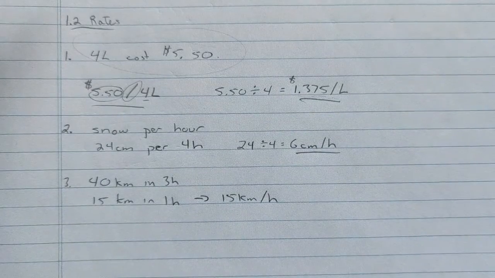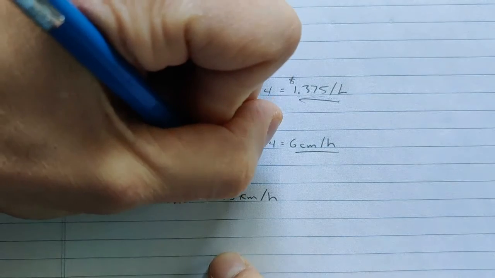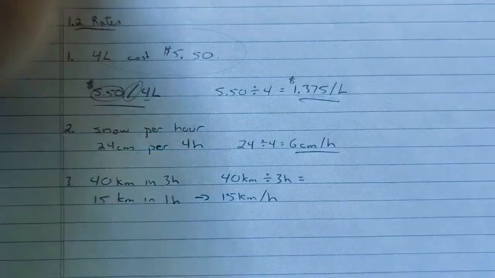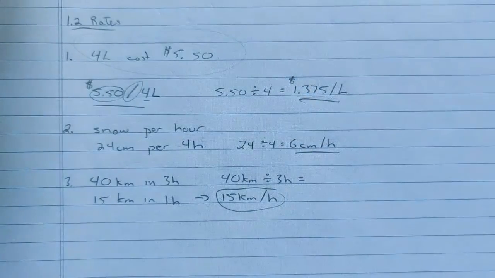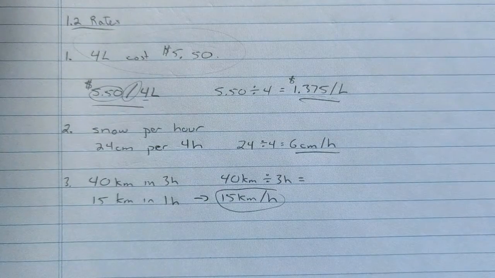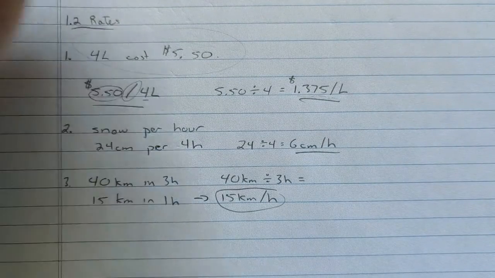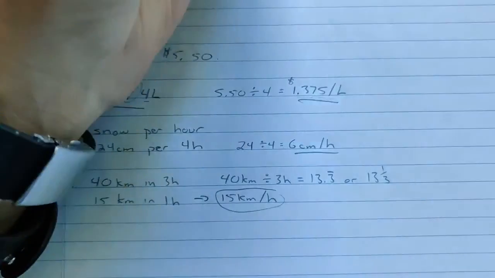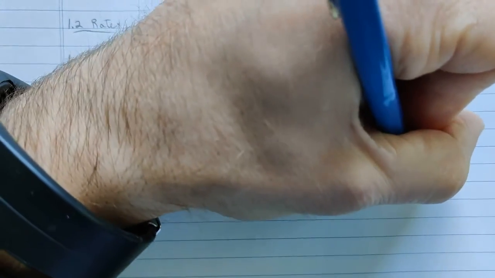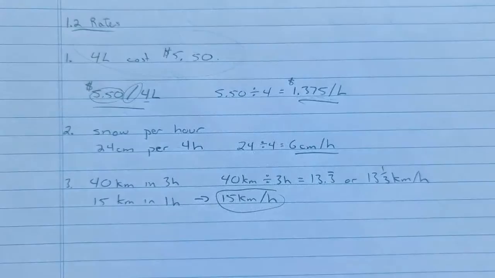That will allow us to compare these two situations. So we have 40 kilometers divided by our 3 hours to get the unit rate. So we already have one here, and then our 40 divided by 3 is going to be 13.3 repeating, or if you like fractions, 13 1/3 kilometers per hour.